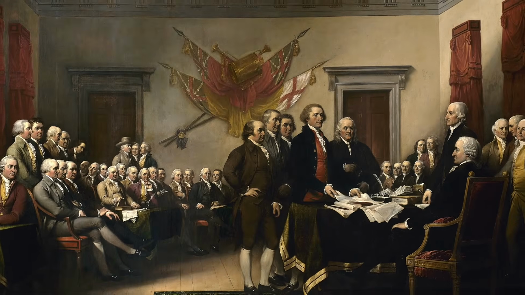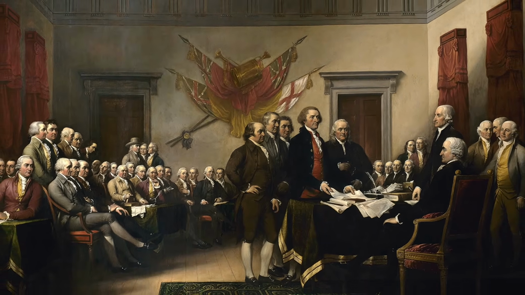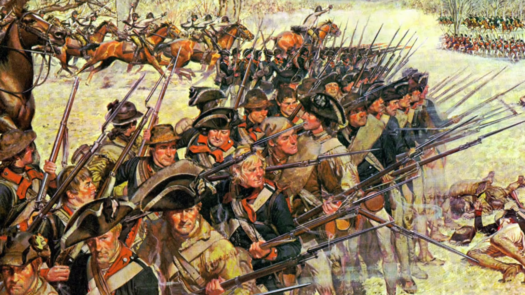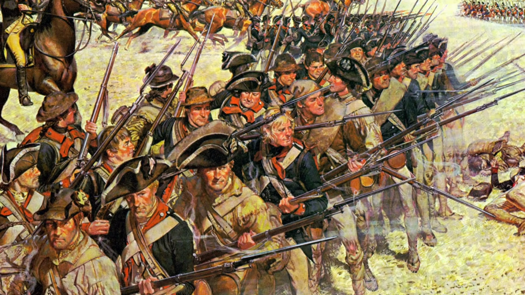The Second Continental Congress was organized by delegates and representatives of the American colonies. These men gathered to decide what would and could be done to defend the rights and lives of the Americans against the tyranny of Great Britain.